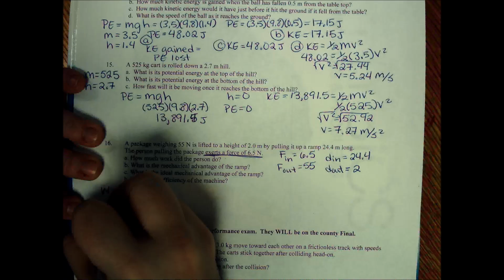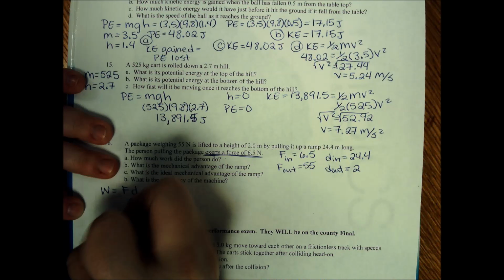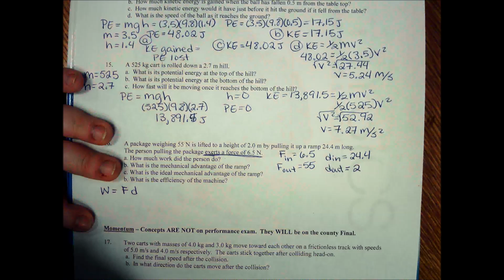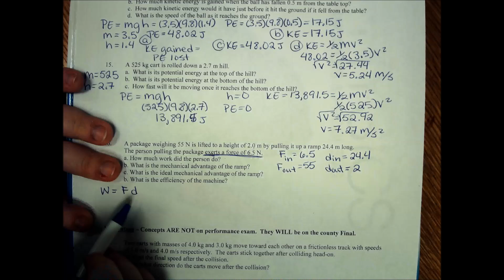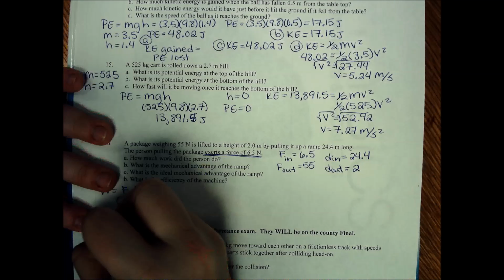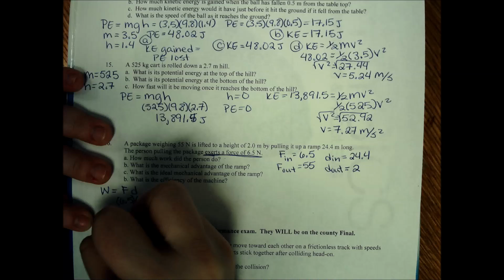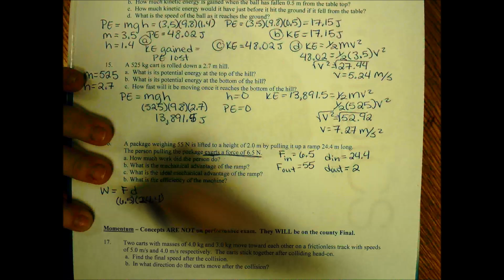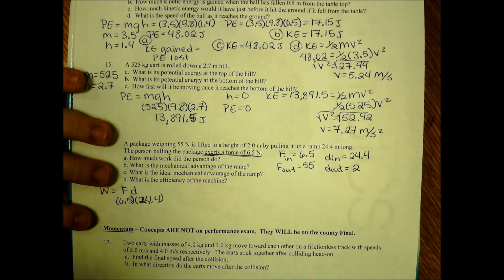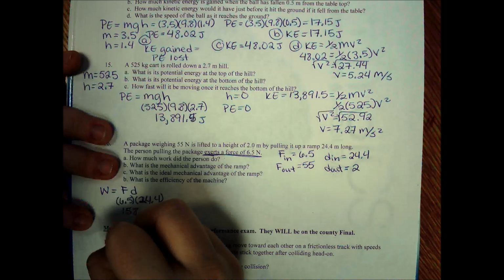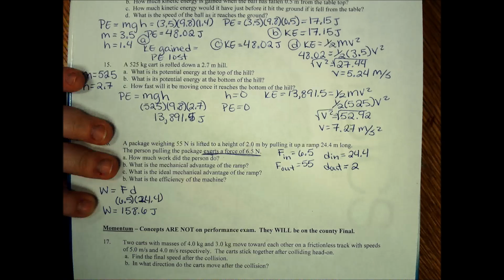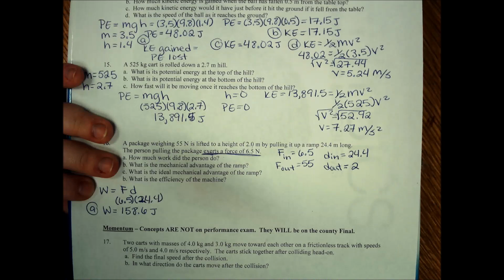To do part A, work equals force times distance. You would do the input distance and input force, since we're looking for the work the person did. So that's 6.5 times 24.4, it's not a decimal, whoops. 6.5 times 24.4, and I am getting 158.6 joules of work done by the person.